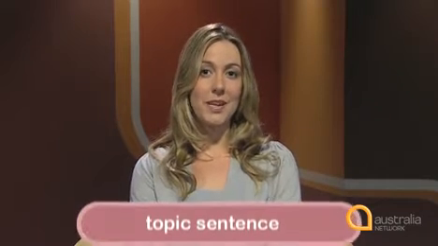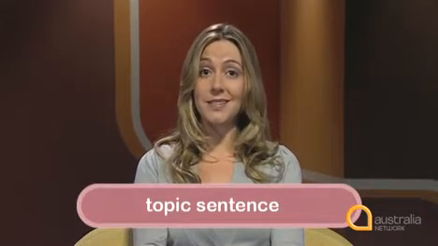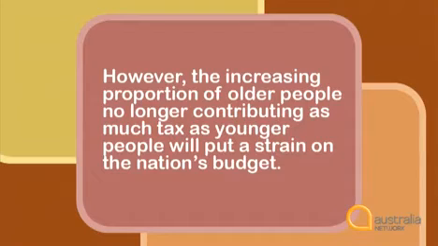Let's look at what its opening sentence or topic sentence should be like. However, the increasing proportion of older people no longer contributing as much tax as younger people will put a strain on the nation's budget. Notice that the sentence begins with the word however. However is a linking word that is used for contrasting. It shows the writer is moving on to develop the other side of the argument.